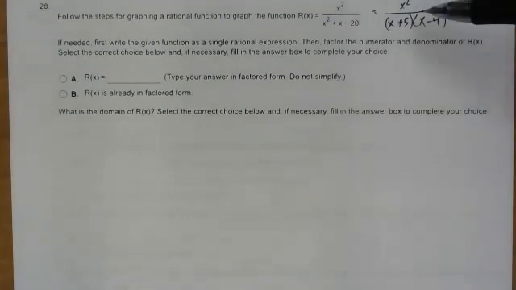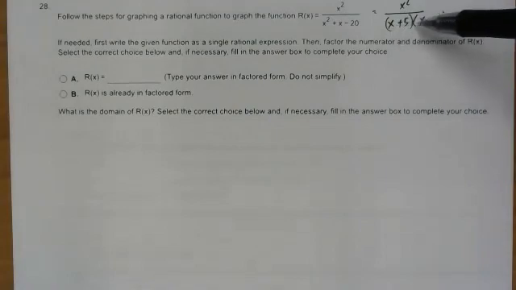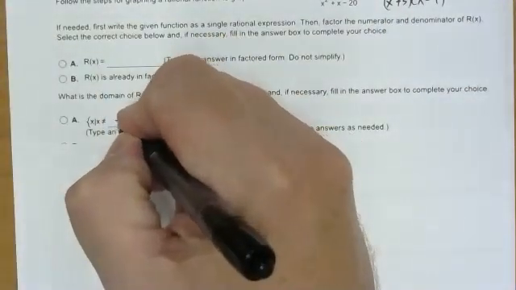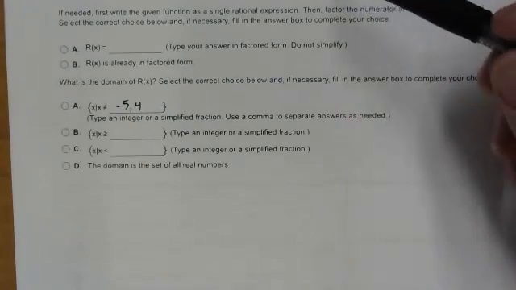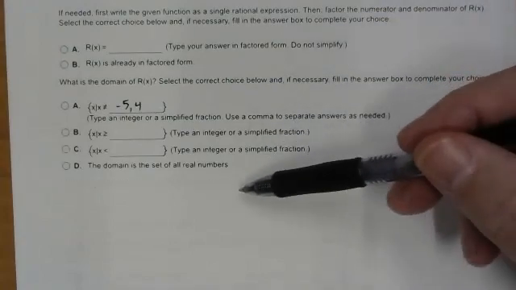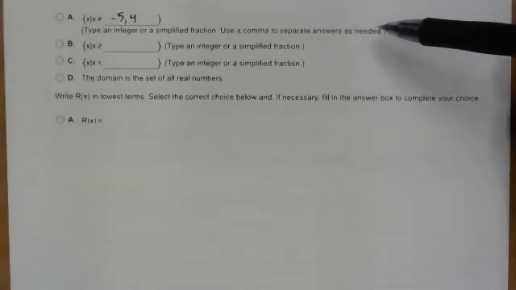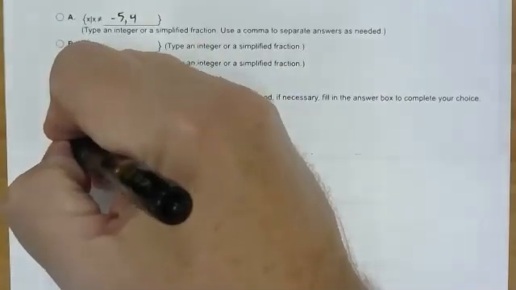And then what is the domain? Well, the domain, we know how to find domains, right? Since we have variables in the denominator, domain is going to be all real numbers except for -5 and 4, right? We've done that before. Let's see what kind of answer they want. So all real numbers except -5 and 4. Is it in lowest terms? So it's already in lowest terms. Nothing in here cancels.